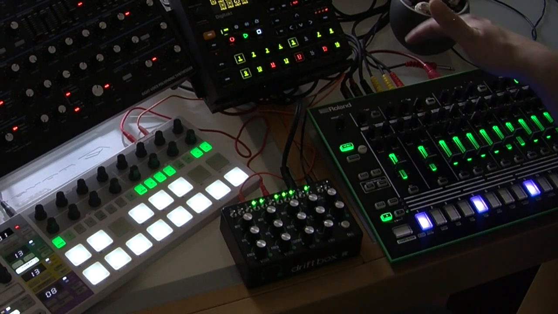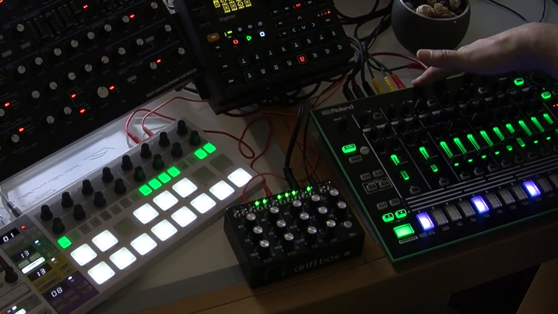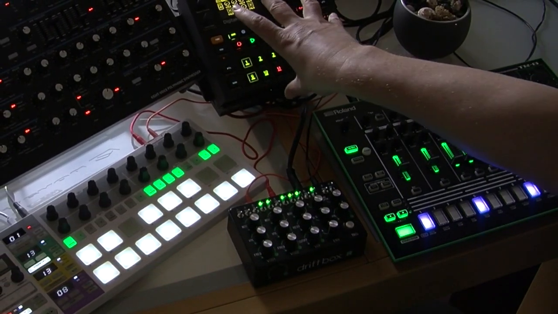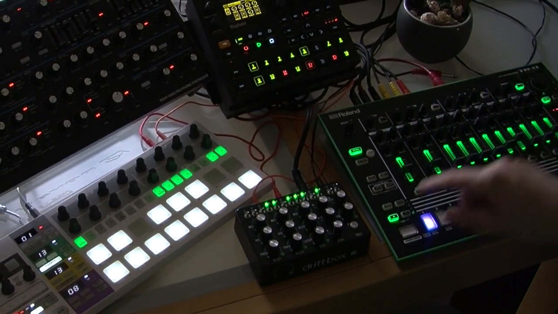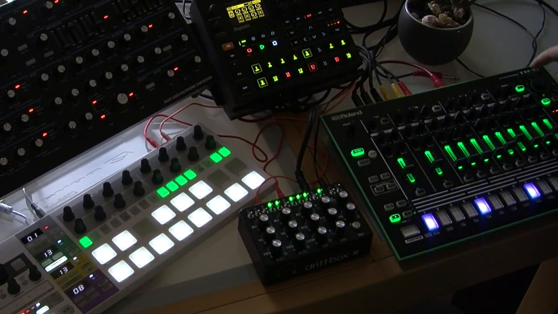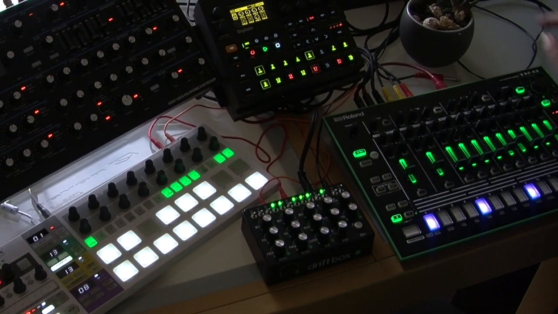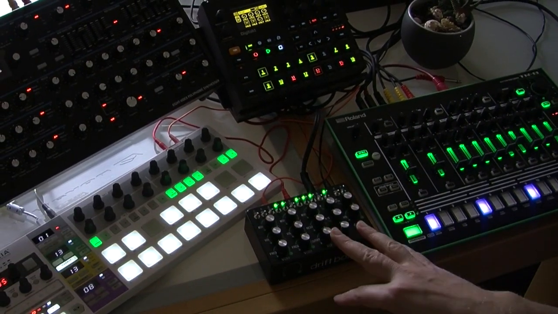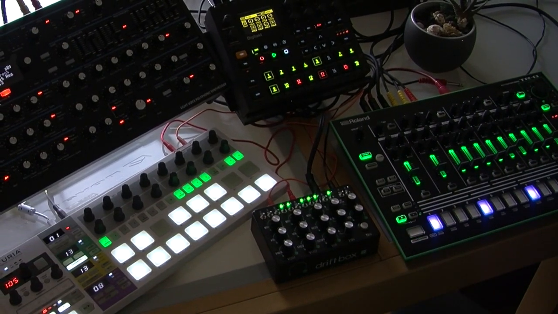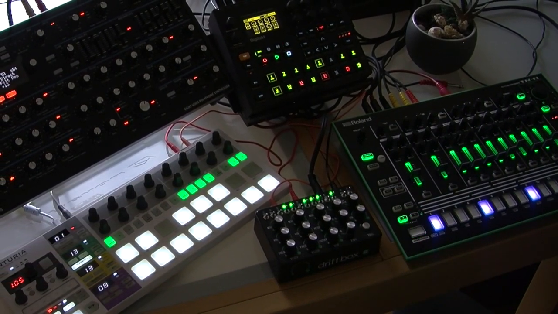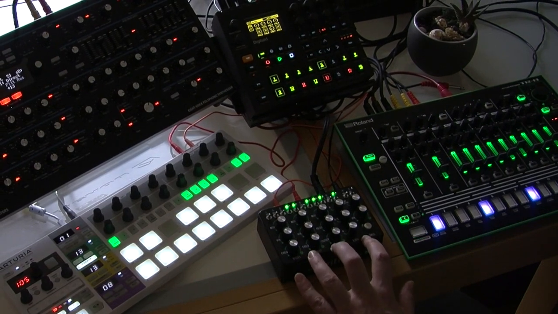So the drift box is going into the TR8. The Digitakt is controlling the scatter effect and other parameters. And because the drift box is going into the TR8, the scatter is also affecting the drift box, which makes certain notes a little bit glitchy and creates some variation in the way the drift box is sounding.